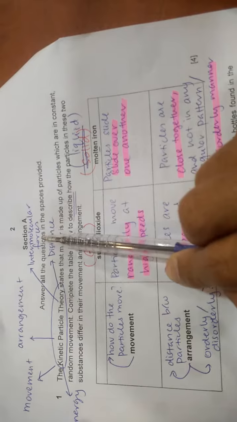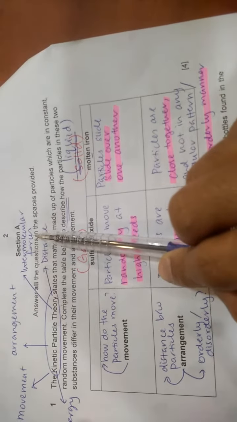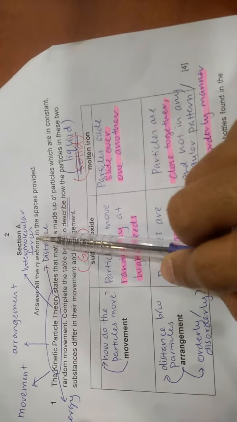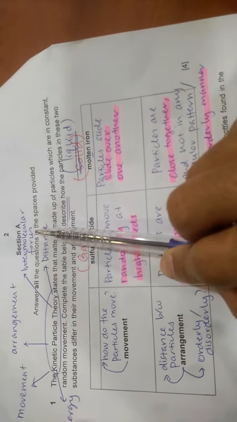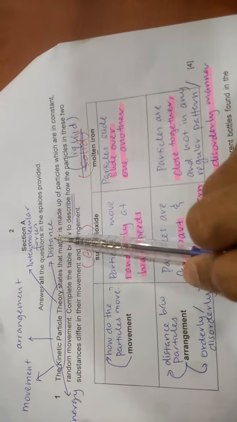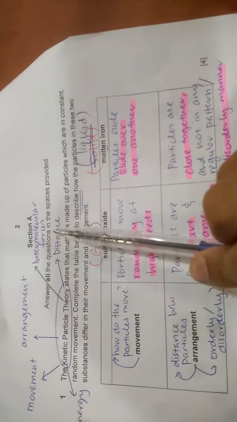Okay? Intermolecular forces, it's whether they have very strong intermolecular forces, or strong intermolecular forces, or very weak intermolecular forces. For distance, whether they are closely packed, not so closely packed, or very far apart. So distance, usually you talk together with arrangement, okay? They are usually talked about together.